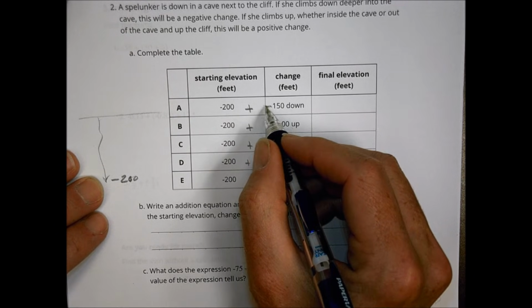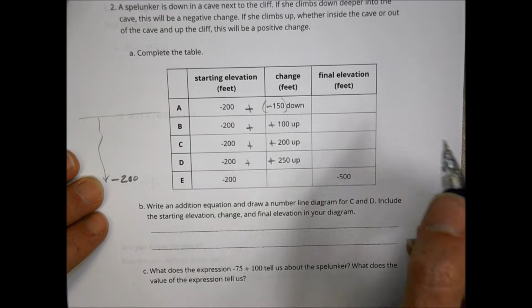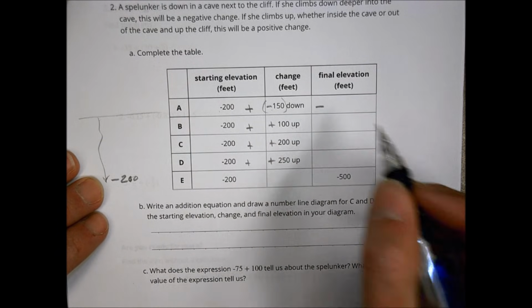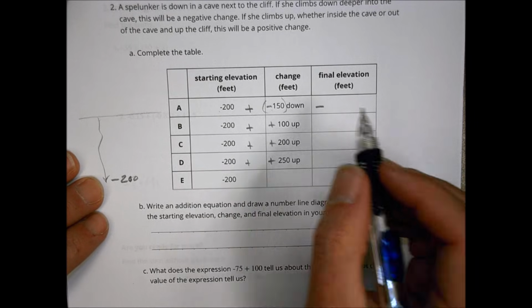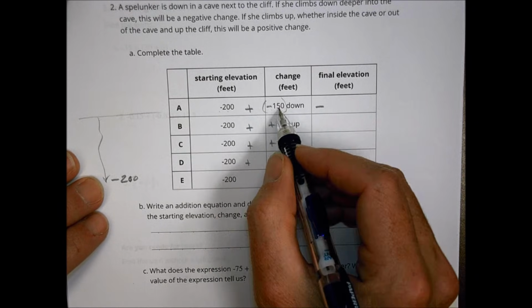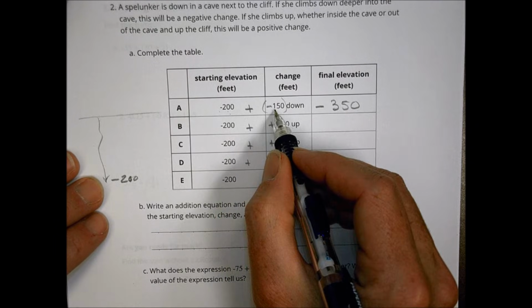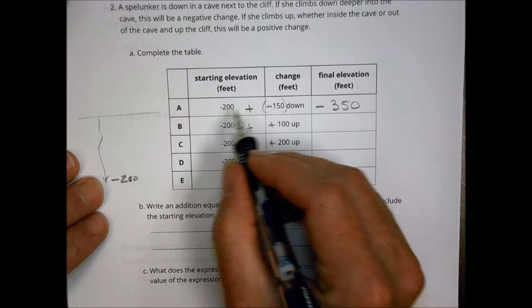So we have negative 200 plus a negative 150. Now our signs are the same, so I'm going to keep the sign the same and find the sum. So 200 plus 150 is 350. Because the signs are the same, I find the sum and keep the sign the same.